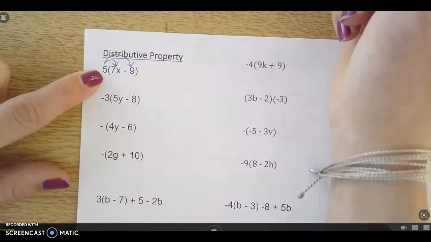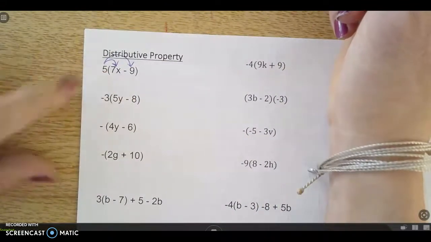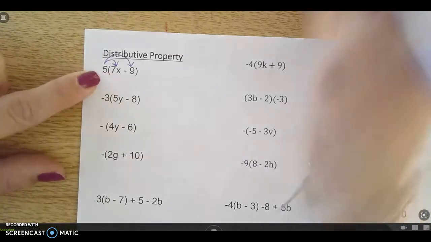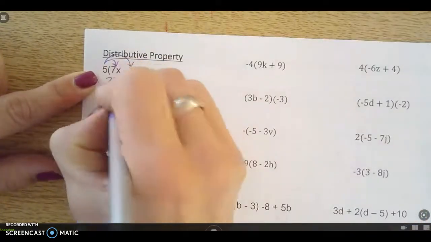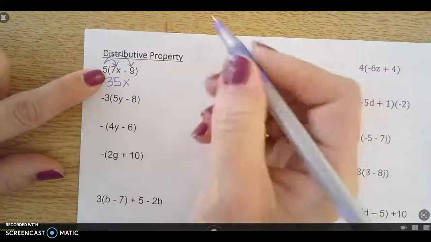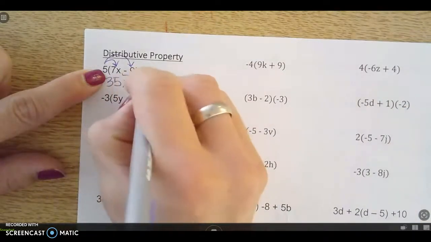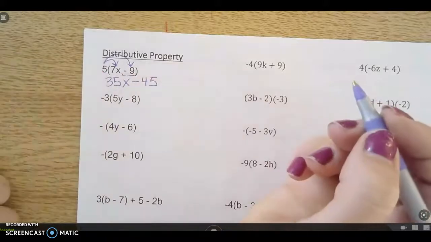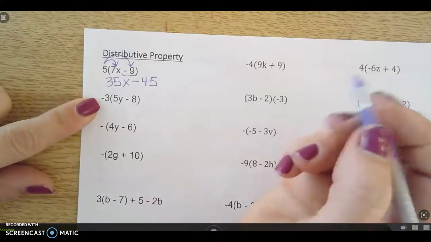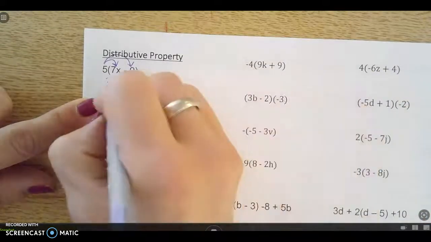So in this case, I'd be doing 5 times 7x. Well, 5 times 7 is 35. So this would give me 35x. And then 5 times negative 9 is negative 45. All right, so we're going to show the arrows and then do that multiplication and write out what we get.